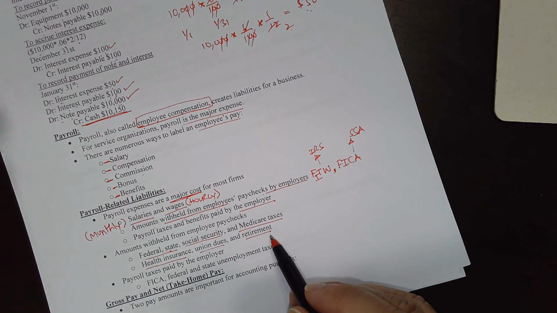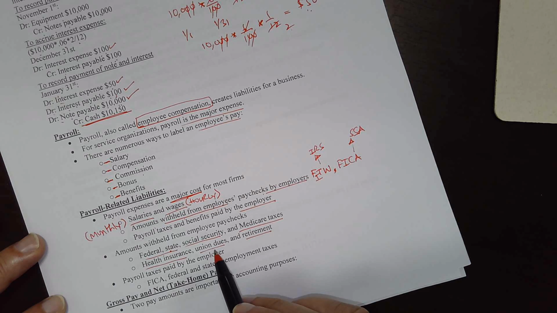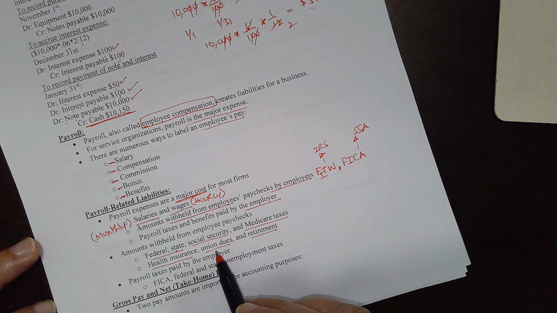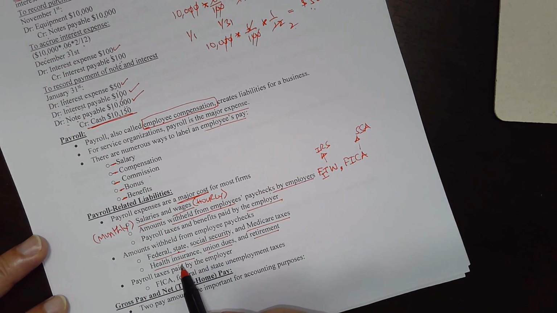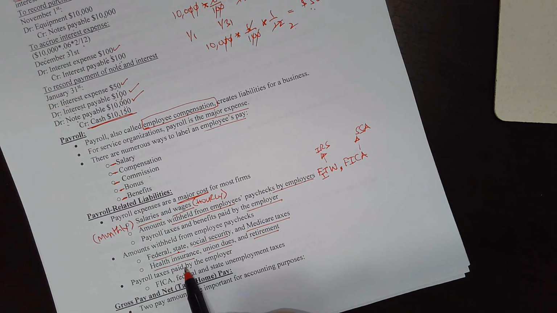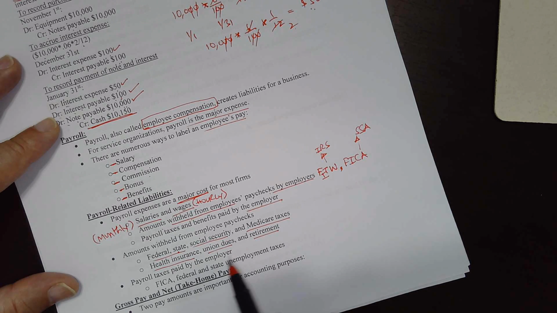For example, you contribute to your 401k plan. If you are part of a union, you pay your union dues. Health insurance: some companies or firms pay the entire 100% of your health insurance for the employee, and some pay a partial amount, 50-50 or 60-40, something like that.